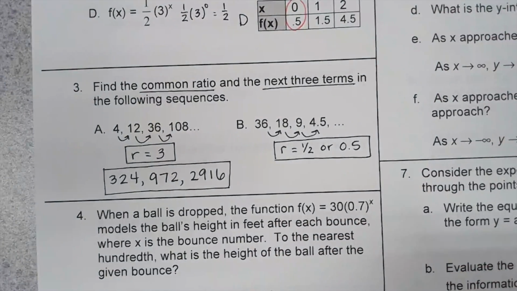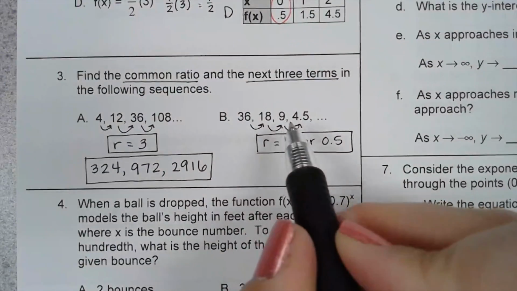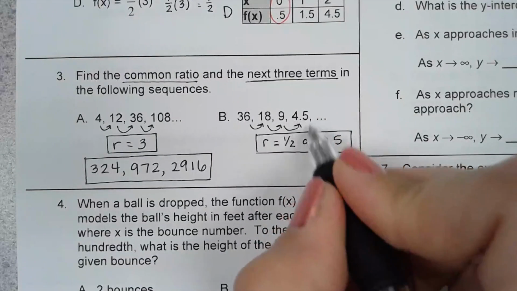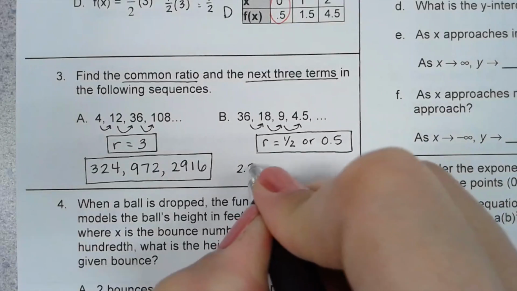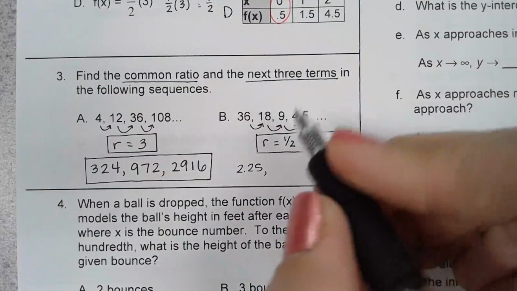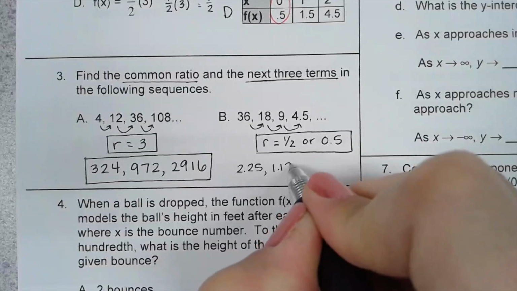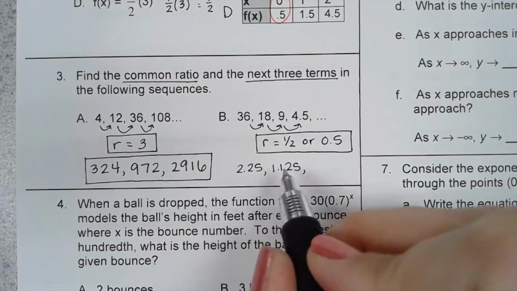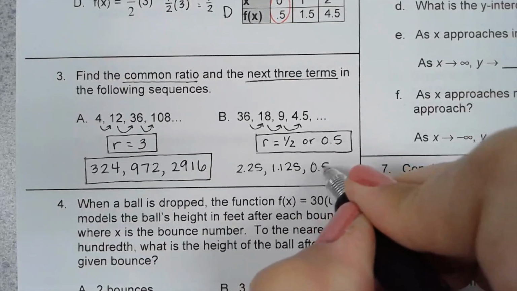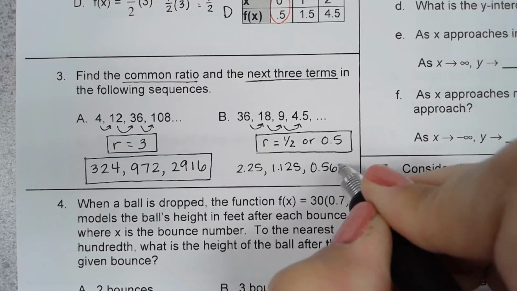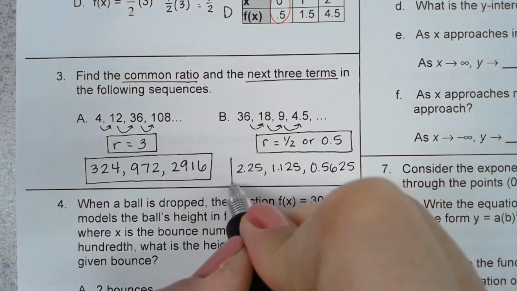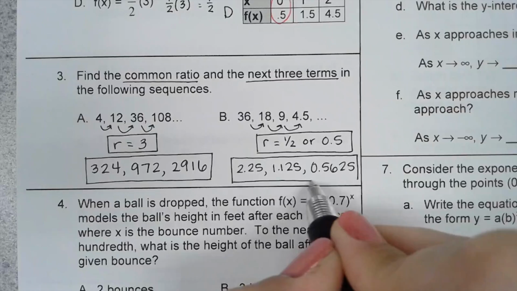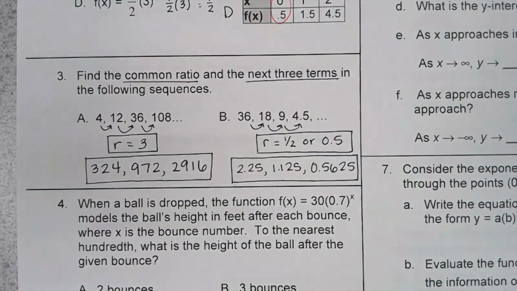And then to find the next 3 numbers in the list, you would take the last number that you were given and then multiply it by this common ratio. So 4.5 times 1/2 would give you 2.25. That would be the next number in the list. The number after that would be 1.125. And again, I multiplied this by 1/2 to get this. And then I'll multiply this by 1/2 to get 0.5625. And so that would be the 3rd term following the list that was given up above. So those would be the next 3 numbers in the sequence.